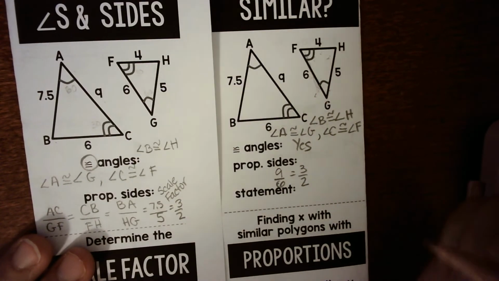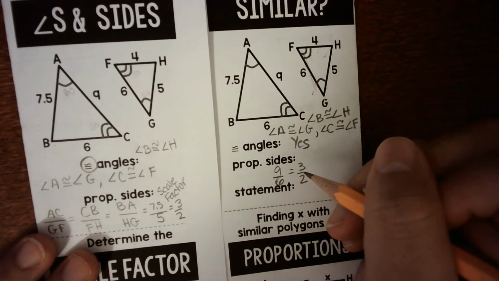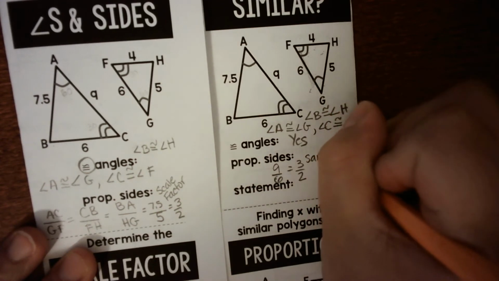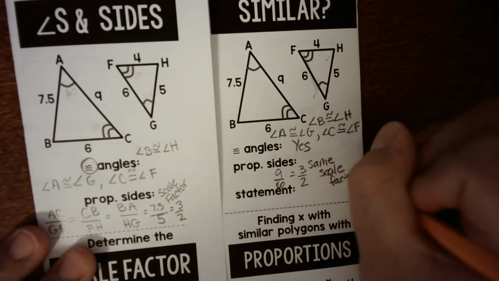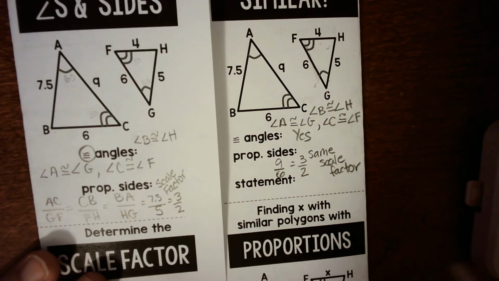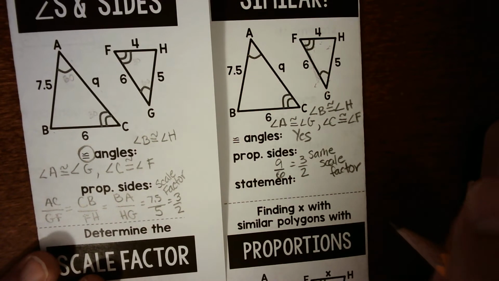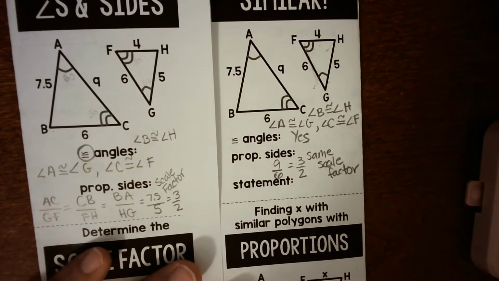So what happens when sides are proportional, all the sides have the same scale factor. If one of those sides, just one, does not have the scale factor, then these polygons are not similar. Just one. If one fails, the whole thing's messed up.